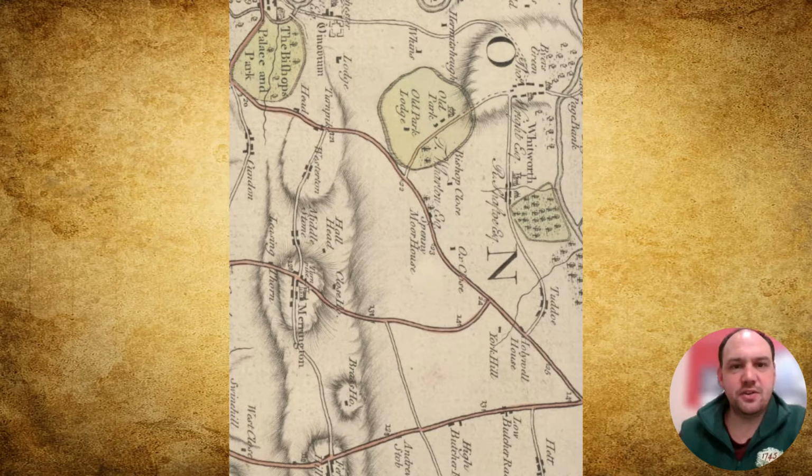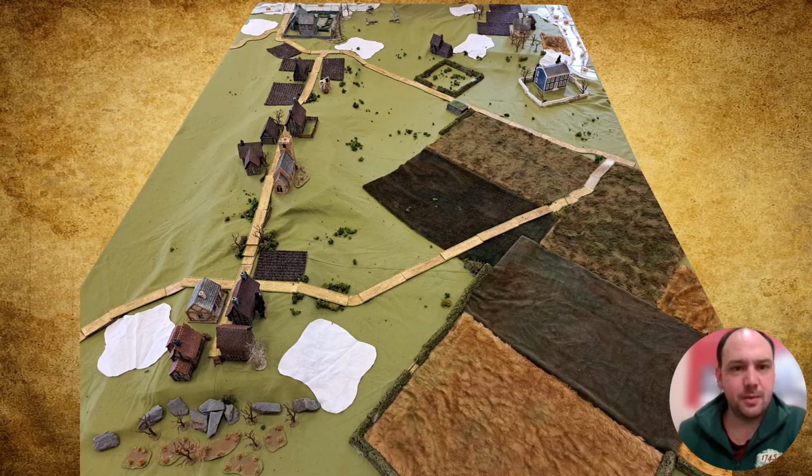Let's turn our 18th century map onto its side so that it matches up with our battlefield landscape on the tabletop, but I've covered the features of this battlefield in quite a lot of detail in the previous video, and hopefully you've all seen that and have it fresh in your mind. To refresh us here on the tabletop, we have at the very top of the map the River Wear and the bridge at Bishop Auckland.